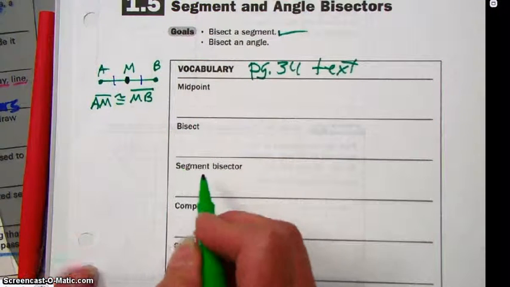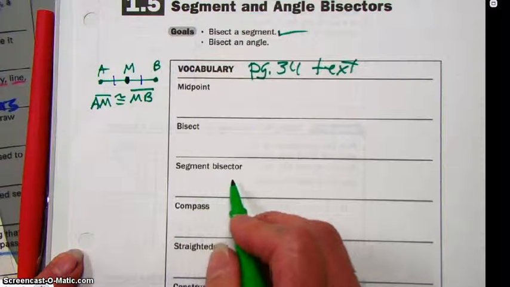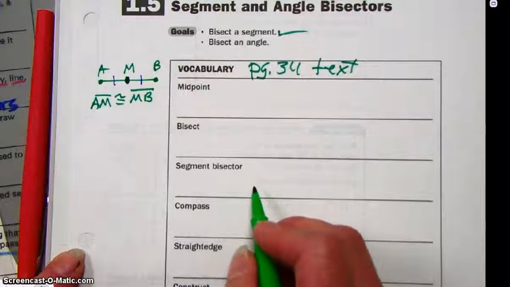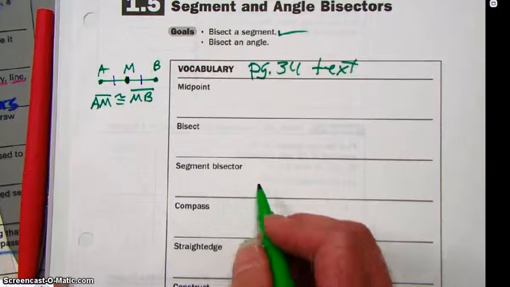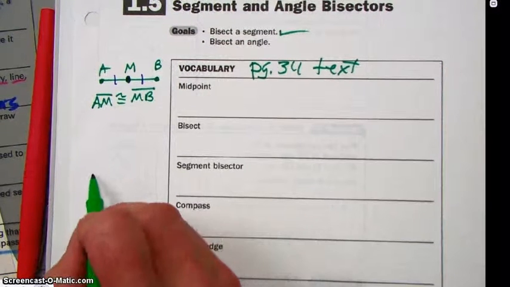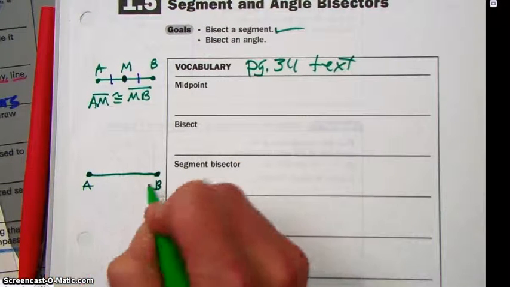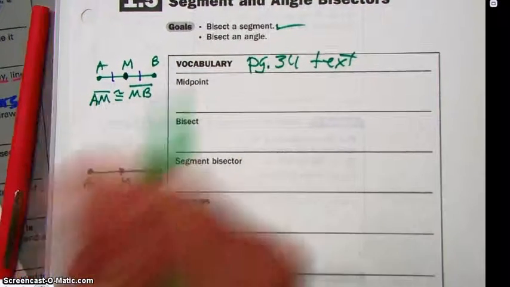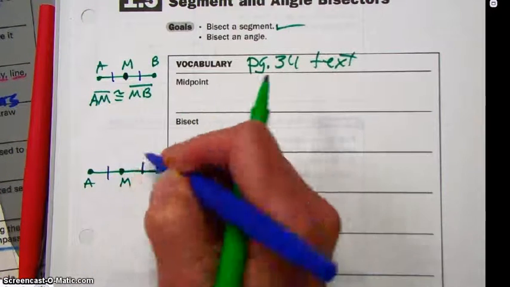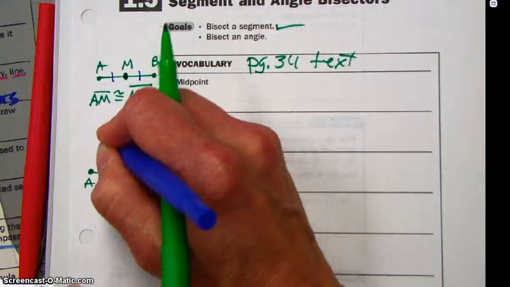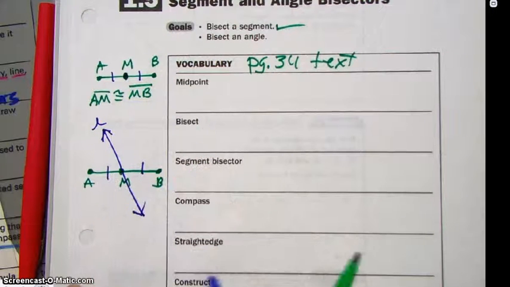Segment bisector. A segment bisector is a segment, ray, line, or plane that intersects a segment at its midpoint. So I'm going to redraw a segment here, and I'll call it again A and B, and I'll locate M, and I will put tick marks there. And I can have several things bisect this. I'm going to have line L, because it's going through the midpoint. That means L is a bisector.